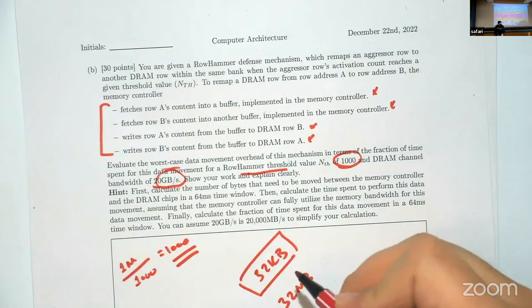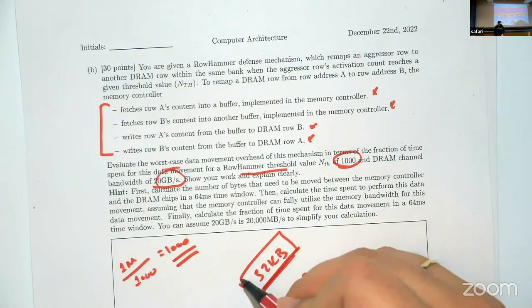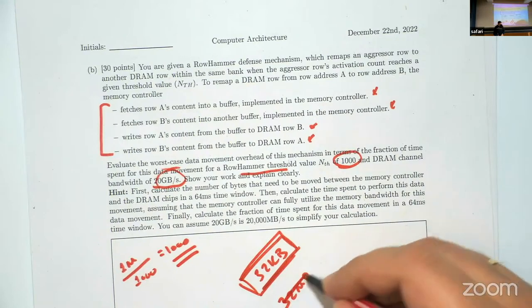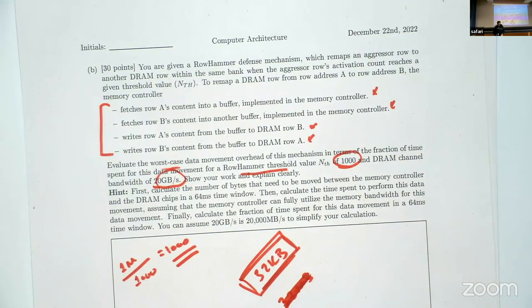Yes. So every operation takes 32 kilobytes, right? So let's not get into this. I missed actually one point here while solving. Please be careful and don't miss it.